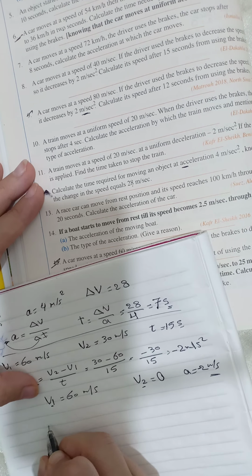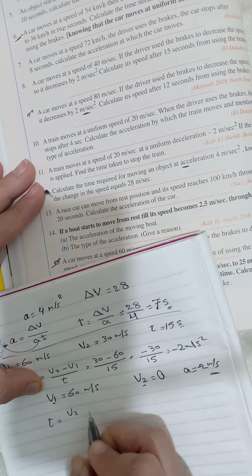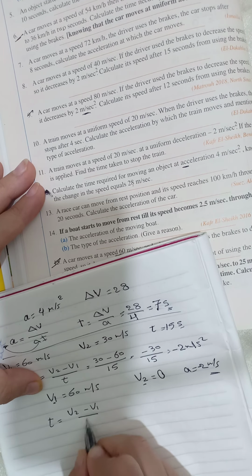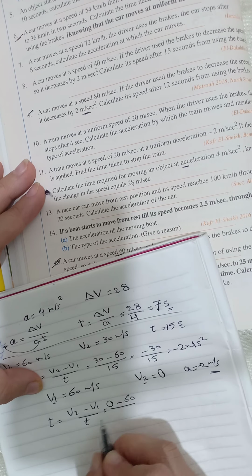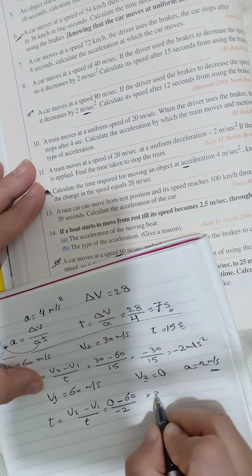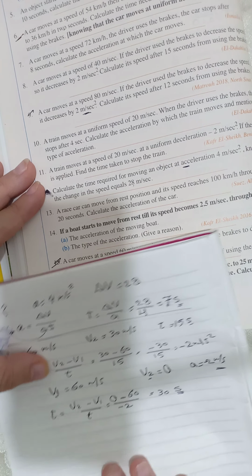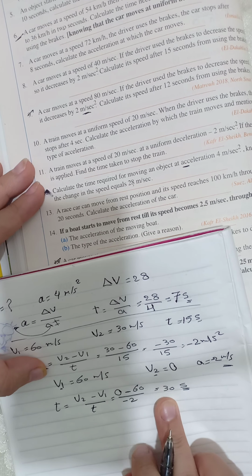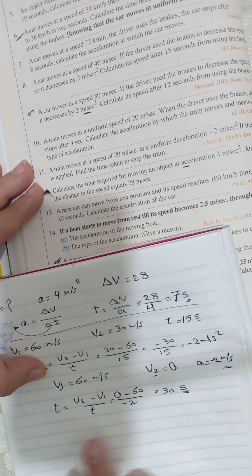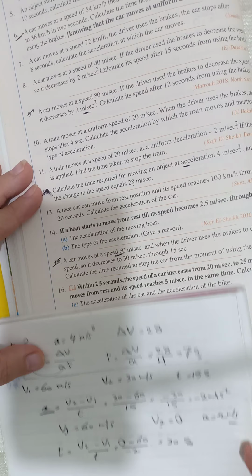We can calculate the time. Time equals V2 minus V1 divided by acceleration. It's equal 0 minus 60 divided by negative 2. It's equal 30 seconds. The time shouldn't have a negative sign, so it always has a positive sign.